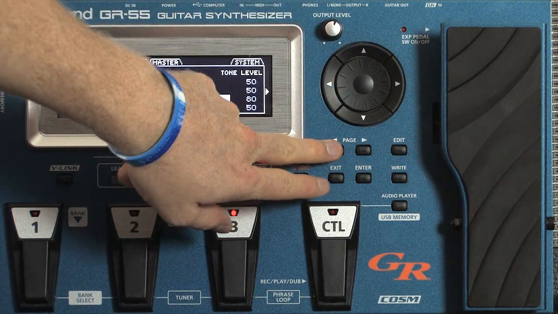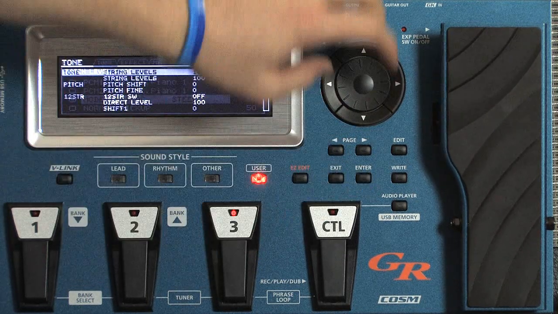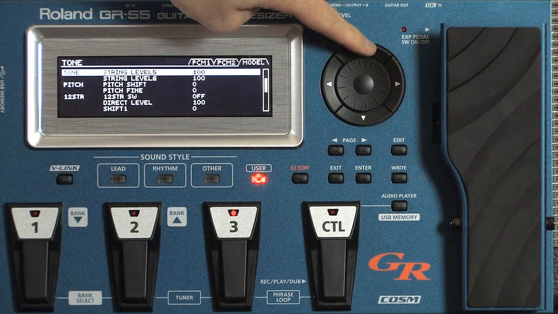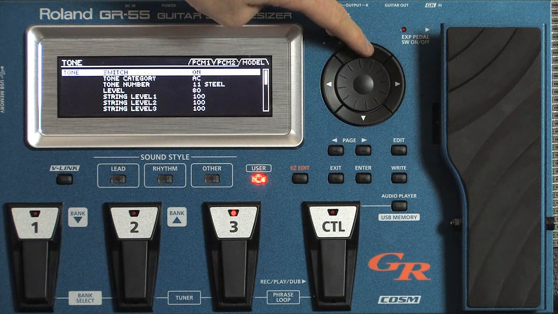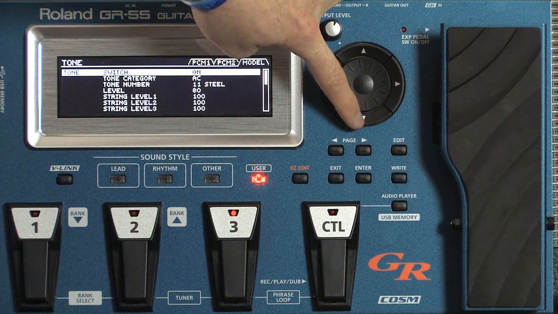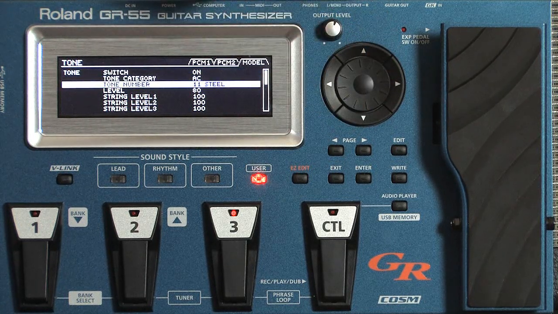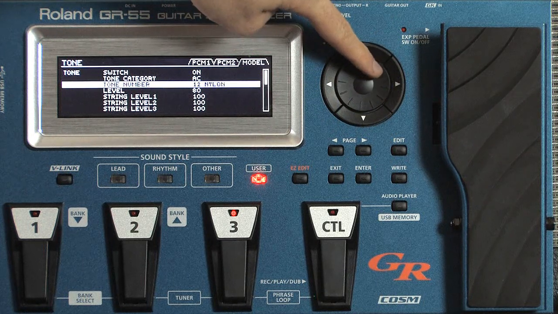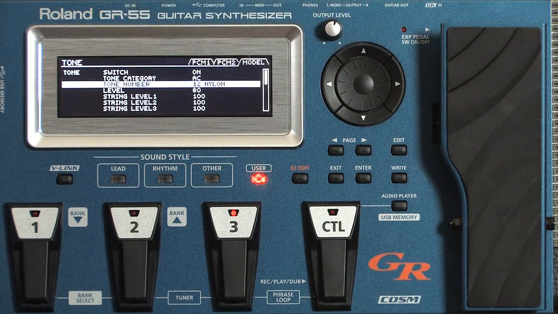Let's go back one more time. We'll go in here again. And I just wanted to show you the different other sounds that there are in here. What we went through is all steel string guitars, but they also have some nylon strings in here.